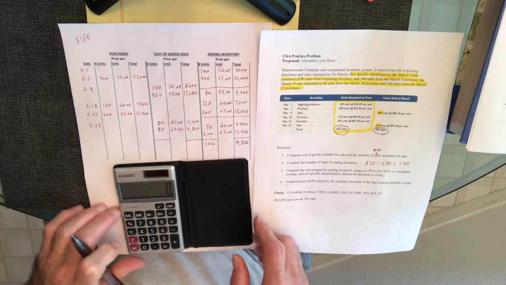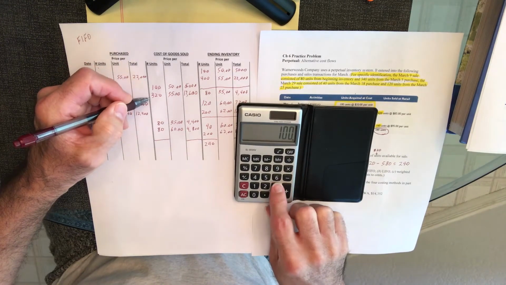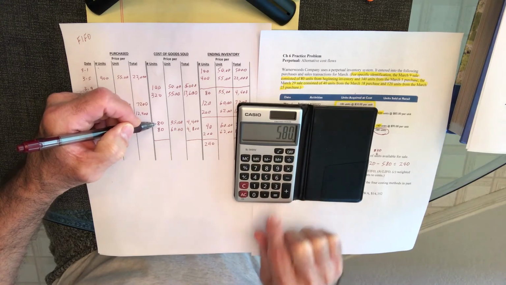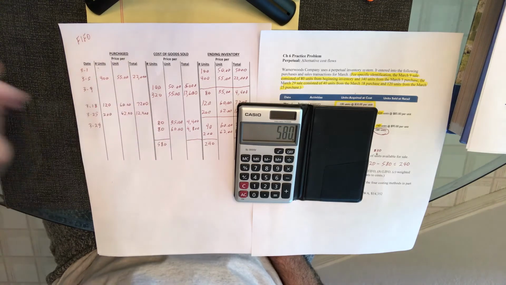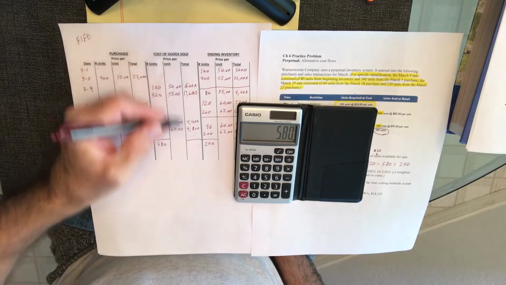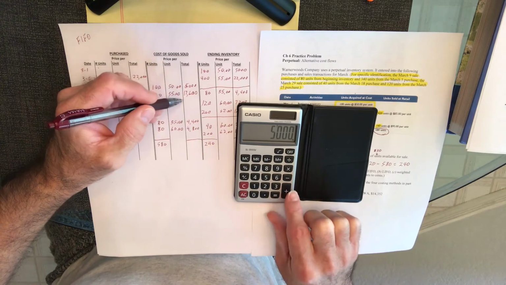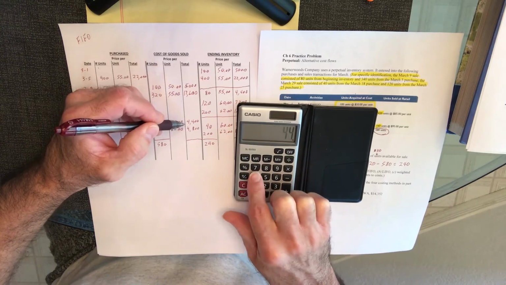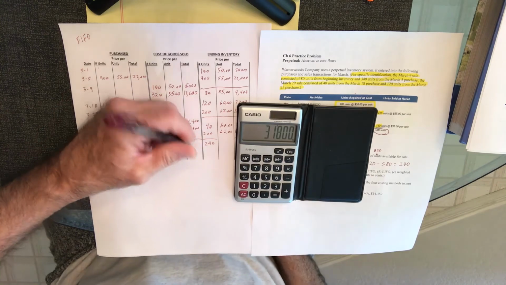Okay, since we're dealing with more numbers, 100 plus 320 plus 80 plus 80 equals 580. My dollar amounts, 5,000 plus 17,600 plus 4,400 plus 4,800 equals 31,800.